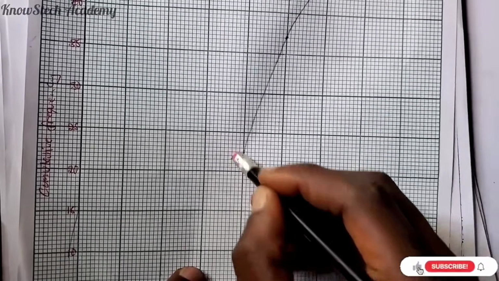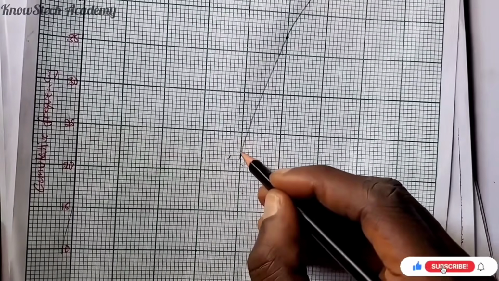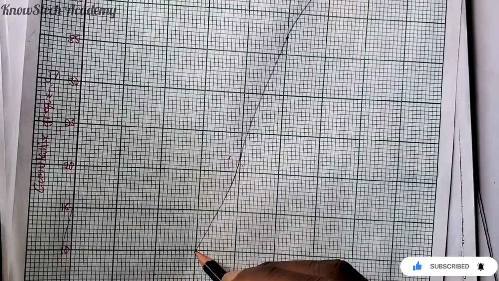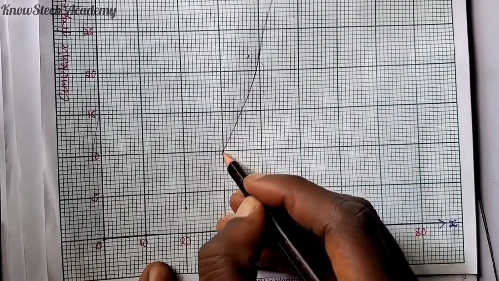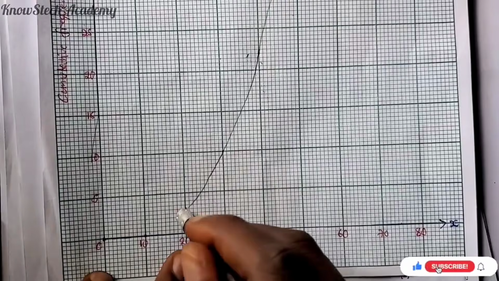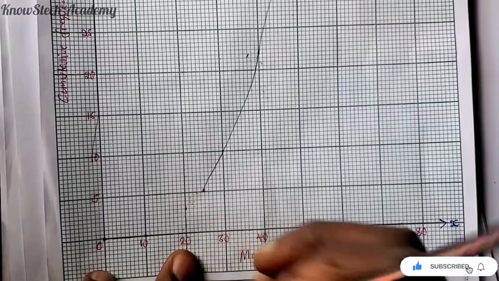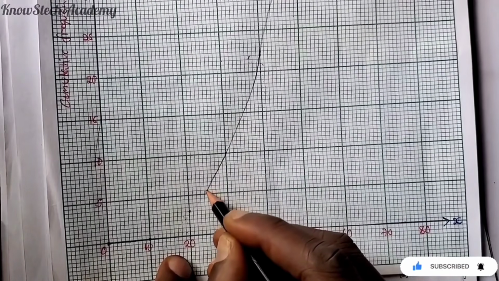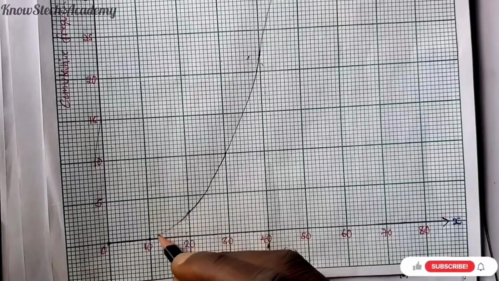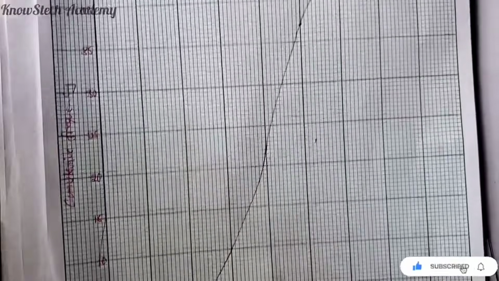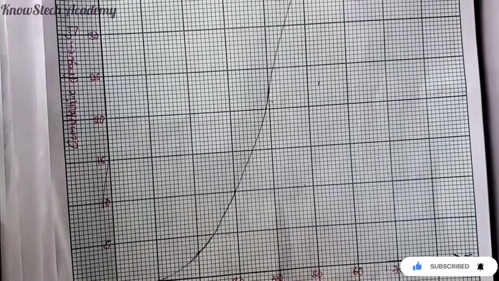This is a problem. Okay, let's proceed from this point to this point here. So we're remaining with 2 more points here. Okay, this is where the problem is. So make sure it's a smooth curve. Shouldn't have double lines. Okay, like this. This is the smooth curve.